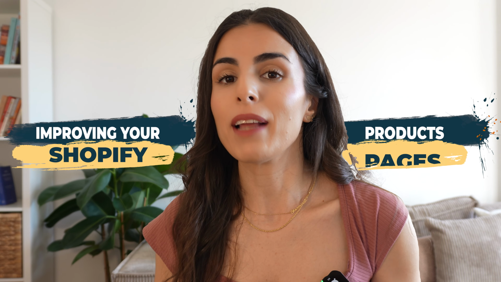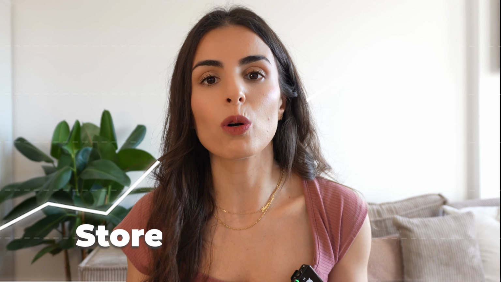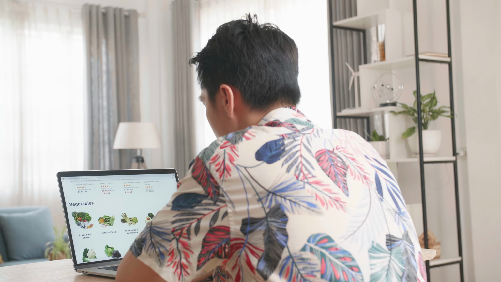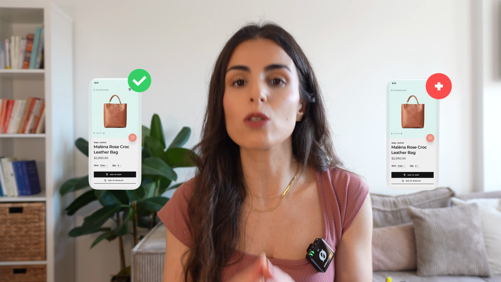Improving your Shopify product pages is not only about improving their designs or how they look. It's about improving your store conversion rate. You have an online store, so your main purpose is to gain more customers and to make more sales. And that's why you should always start with your product pages. This is where your customers are going to make up their minds. This is where your customers are going to decide whether to buy your products or not.